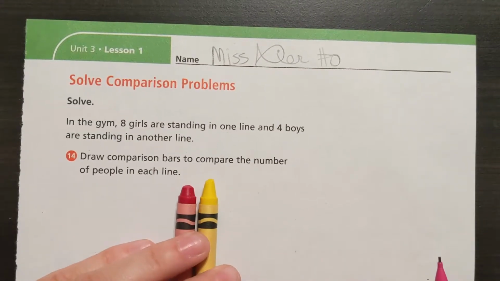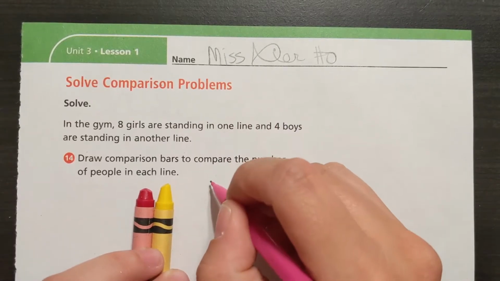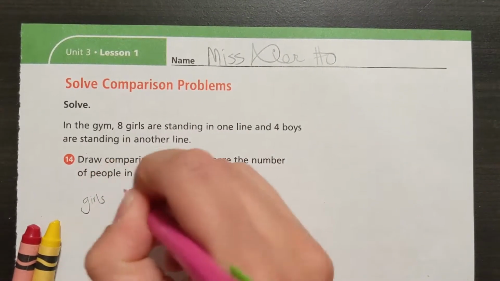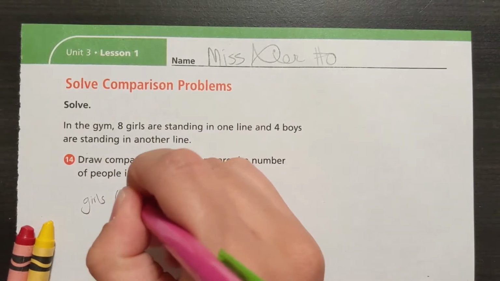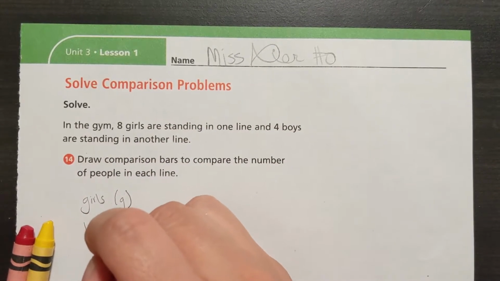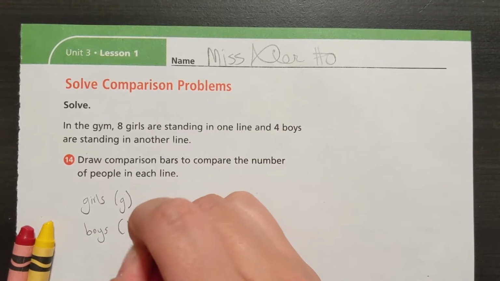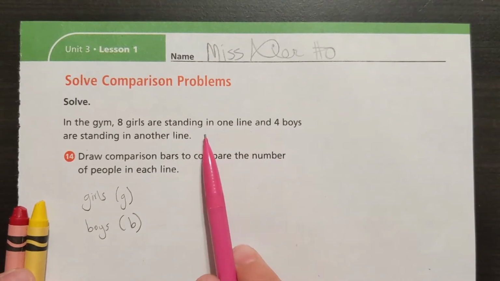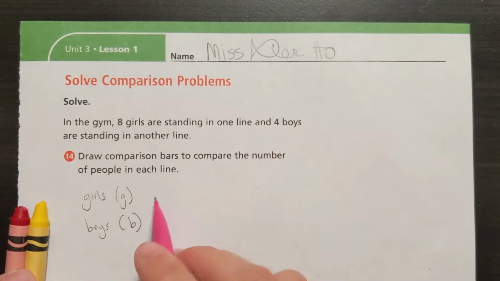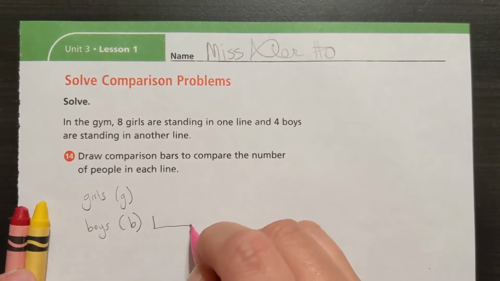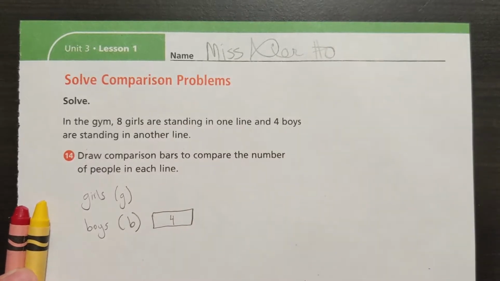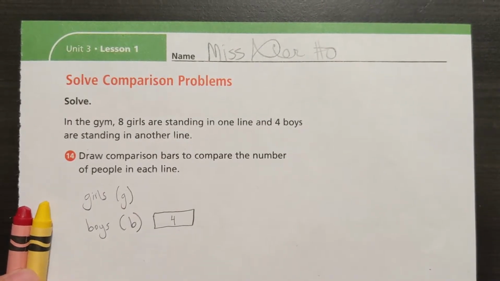So just like we did before, we will begin with 8. We'll begin with the girls. Let's say that girls is G, and we'll draw one for boys, and we'll say that boys are B. It says that there are 8 girls in one line and 4 boys in another. Since boys is smaller, maybe we should start with that, and we should just show that there are 4 boys total.